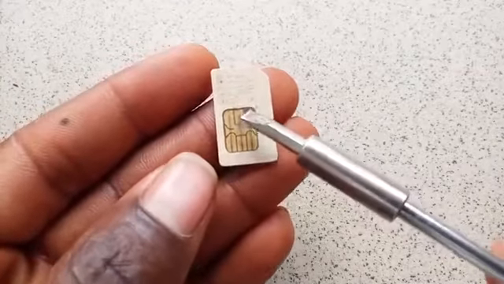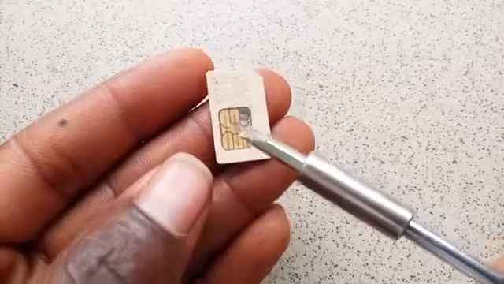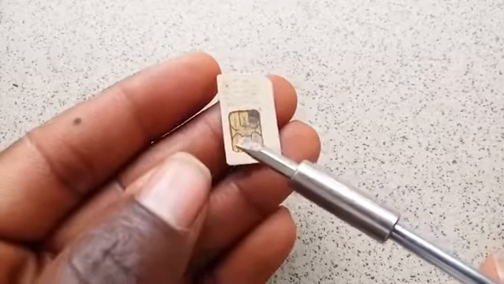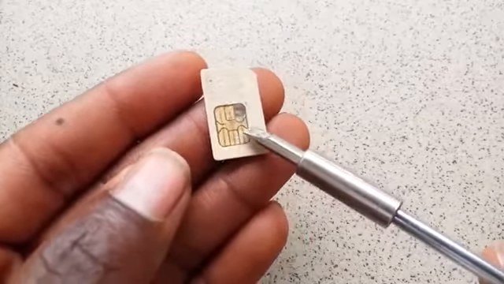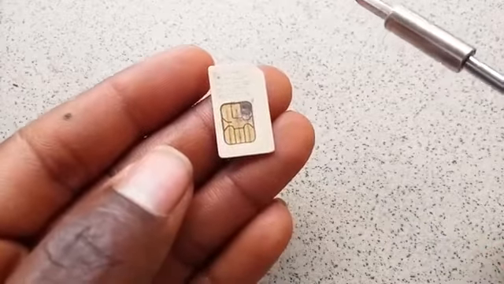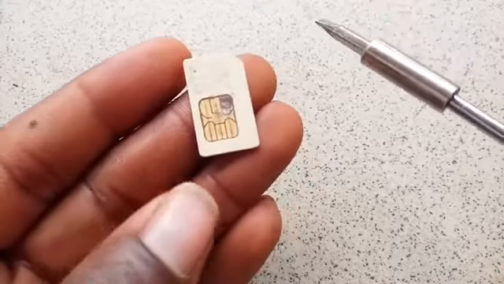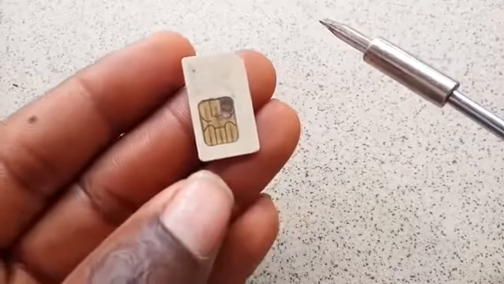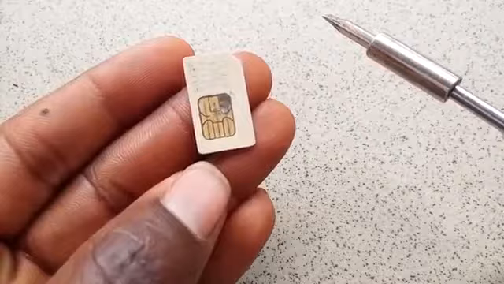Then if you have taken this one as your first SIM, you wipe this one. The second SIM, you wipe this part. The third SIM, you wipe this part. Then the fourth SIM, wipe this one. When you are finished with all the 6 SIM cards, one will give you free internet, free calls.